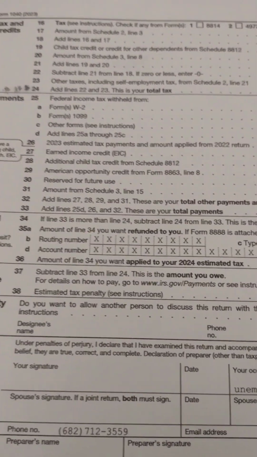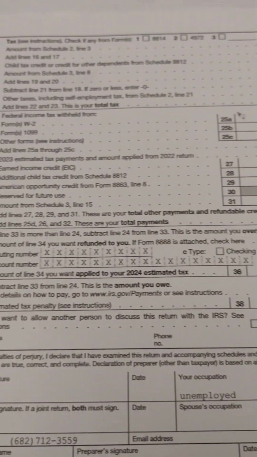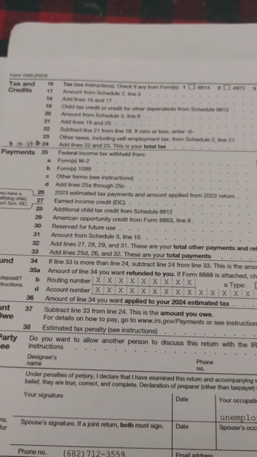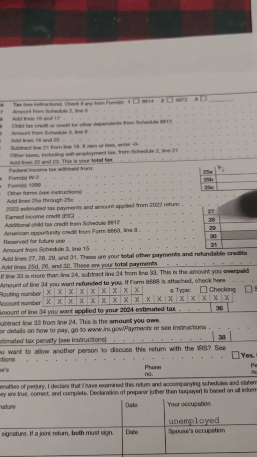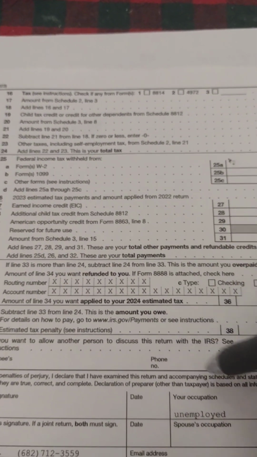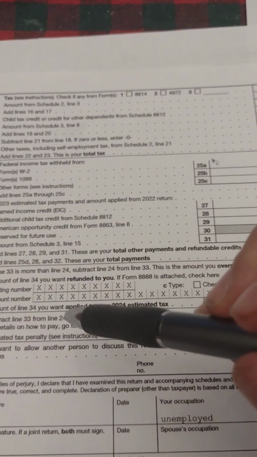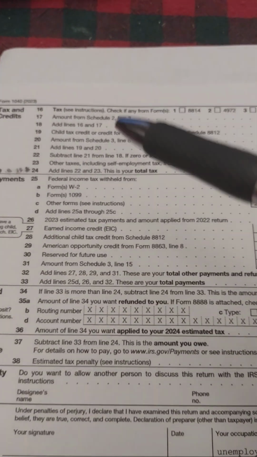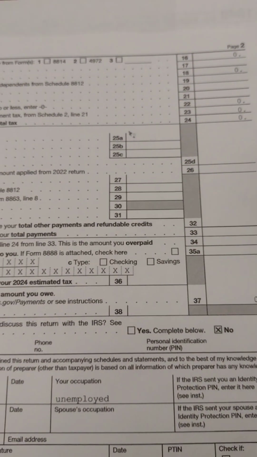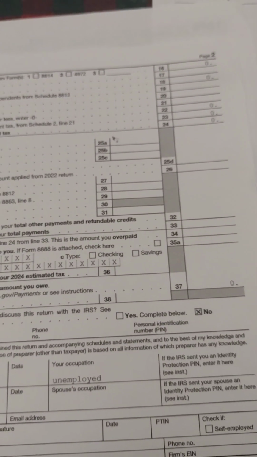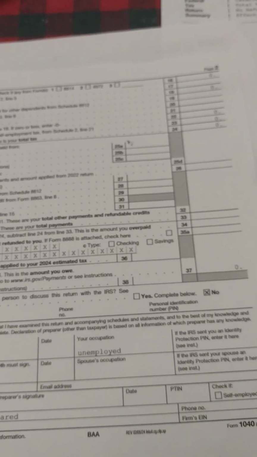So down here it says amount you owe. Guess what that means? Subtract total payments, which is up here, line 33, from line 24, which is your total tax. Okay, that's the total amount you owe. So that's what you're going to fill out. That's what they're going to take out, stuff like that.